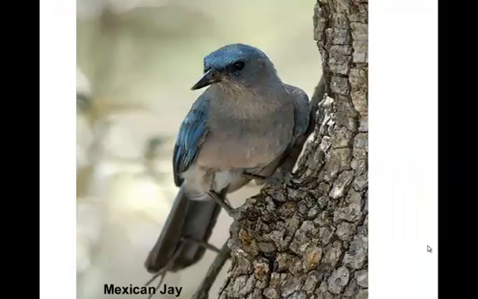One more example is the Mexican jay, also known as the gray-breasted jay. These are jays that live in the southwest where there are oak trees, and these birds are closely associated with oak trees. They live in family groups. What Mexican jays do is cache, or hide, acorns to eat later when the oak trees are not producing acorns.